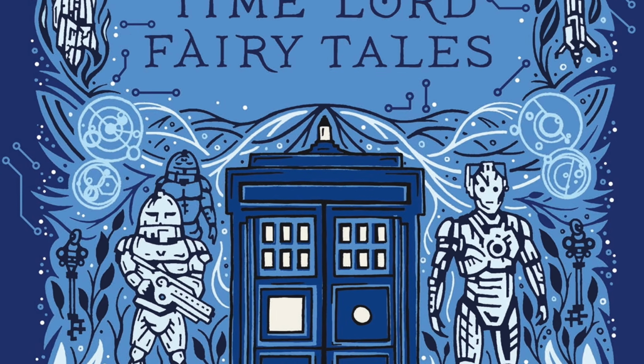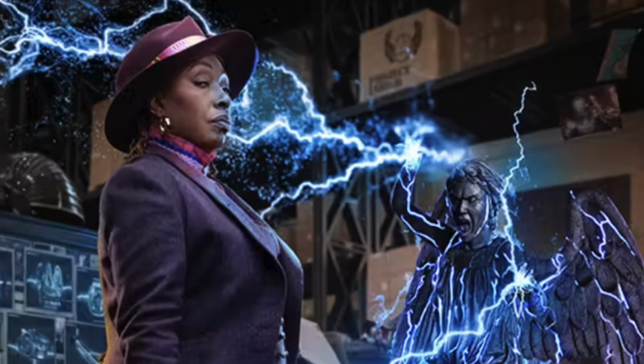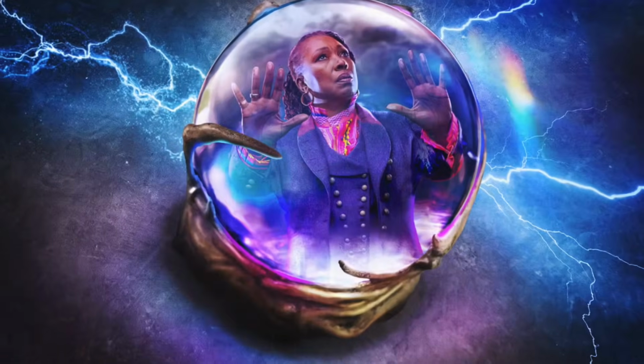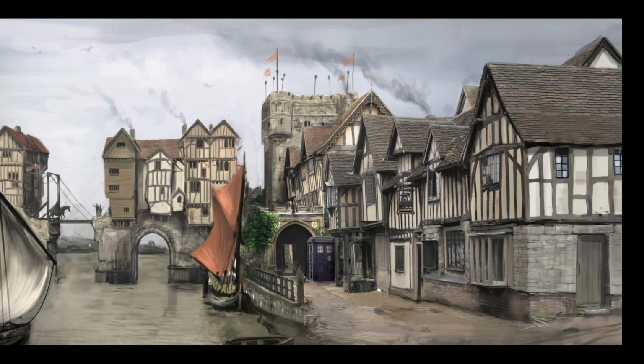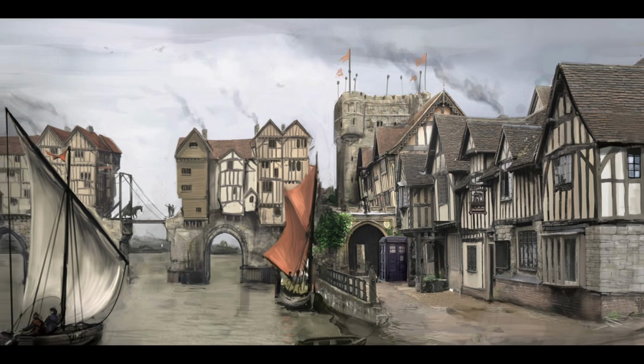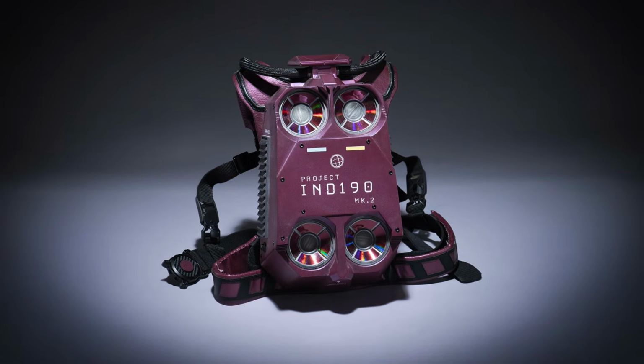The Doctor and the Three Witches picks up immediately after the events of Don't Blink, and I really appreciate how seamlessly it continues the momentum of the Circuit Breaker arc. There's no downtime here, the Doctor's thrown straight into peril, and the story wastes no time establishing its stakes. One of the first surprises is the return of Project Indigo, now referred to as the Indigo Device.